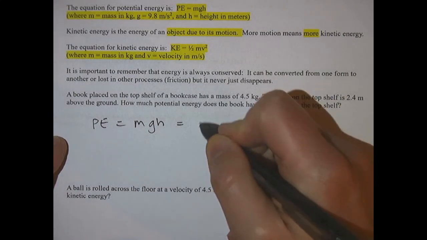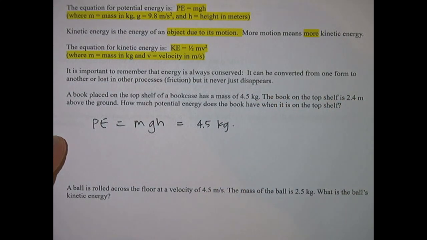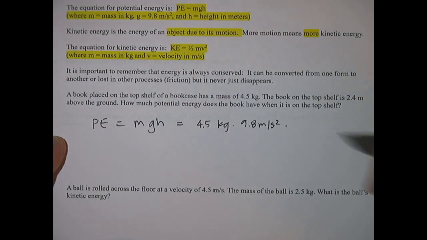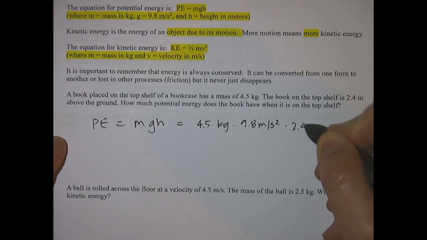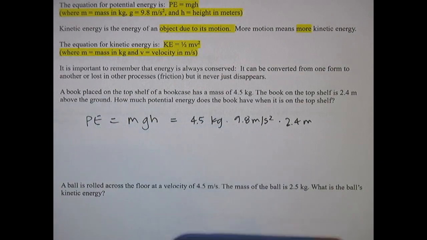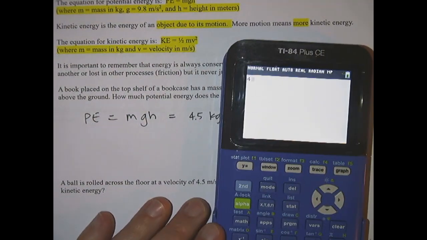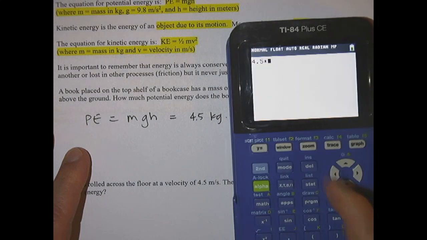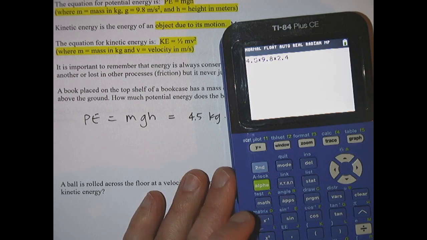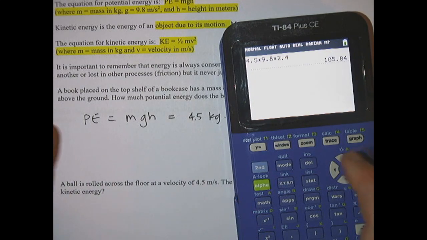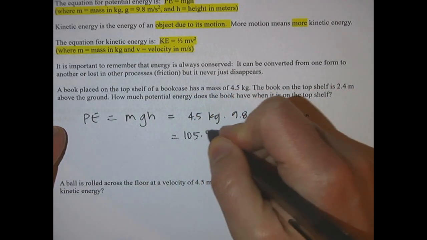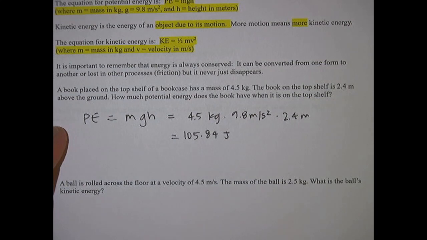The mass is 4.5 kilograms. Gravity is a constant. It's 9.8 meters per second squared. And the height here is 2.4 meters. So when you multiply all three of those things together, you get 4.5 times 9.8 times 2.4. And energy is going to be in joules here, so I got 105.84. And the label will be joules for energy.